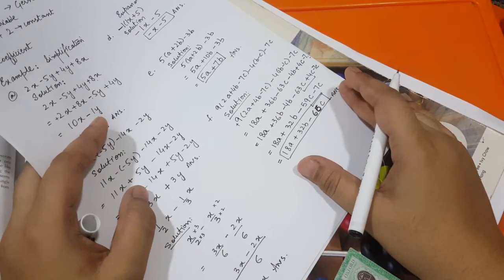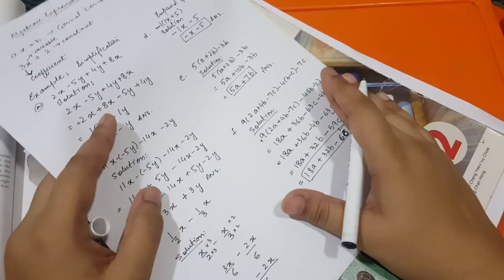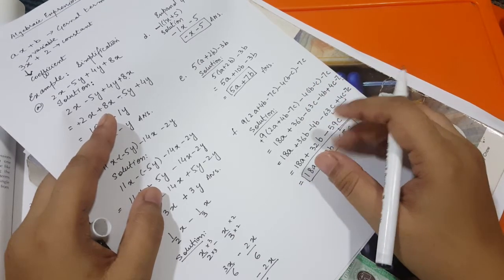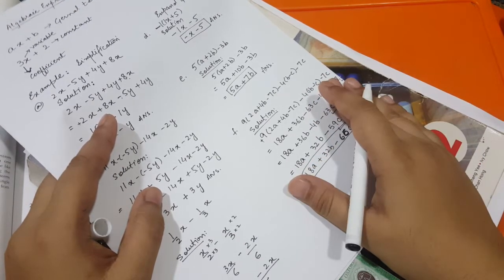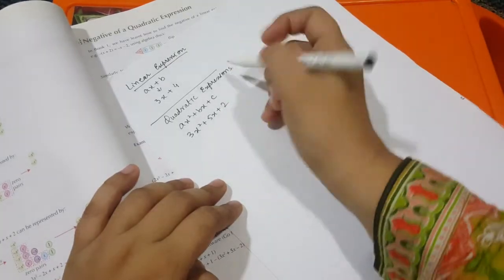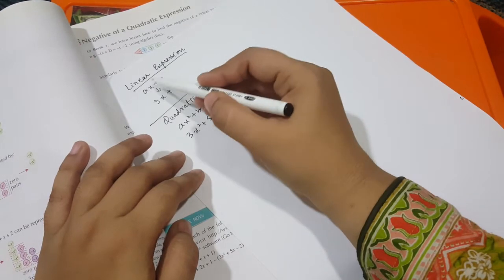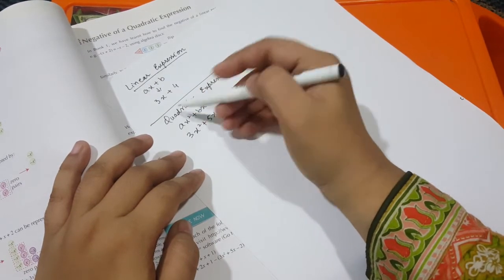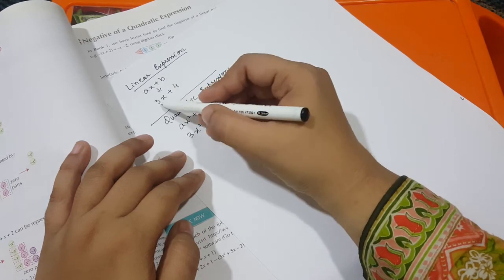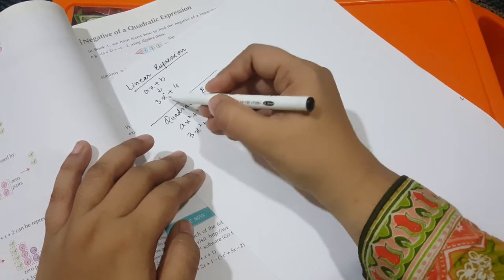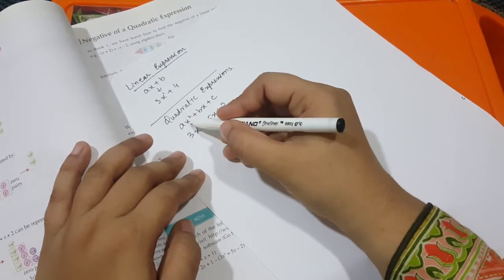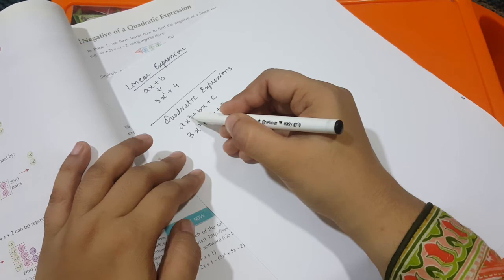Now we are done with this one. Let's move to the quadratic part from book 2, which we have to attempt, chapter number 3. Now in case of a quadratic expression, what is the difference between the linear expression and the quadratic expression? In a linear expression, we have a variable only with power 1. But in a quadratic expression, we have a variable with the highest power 2.